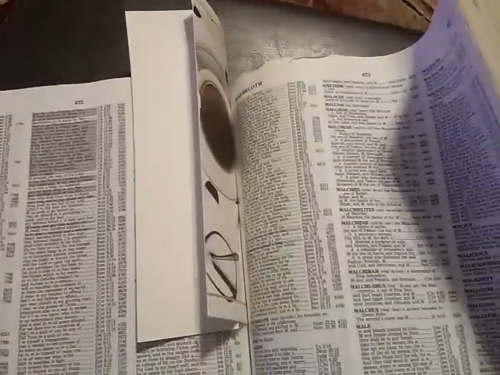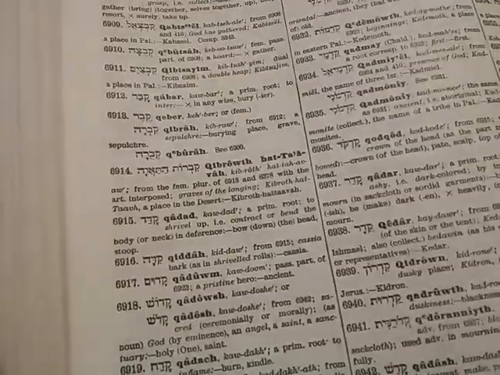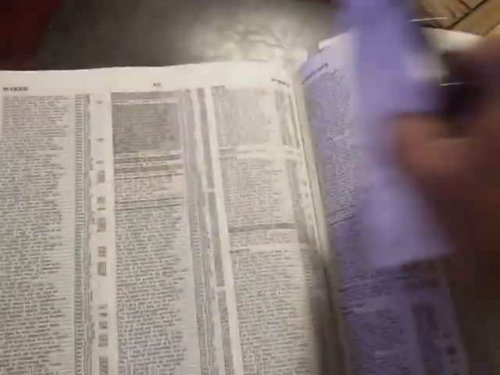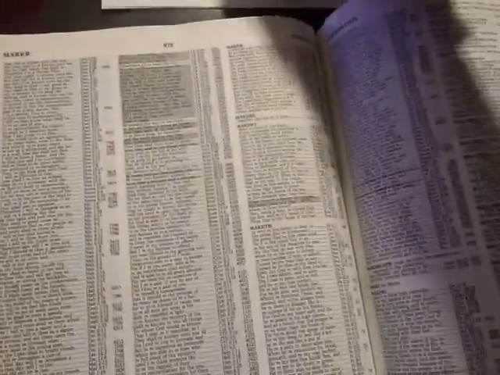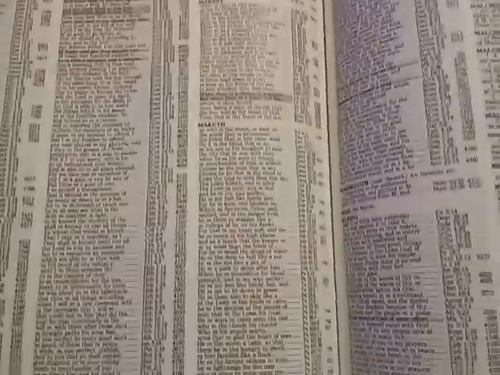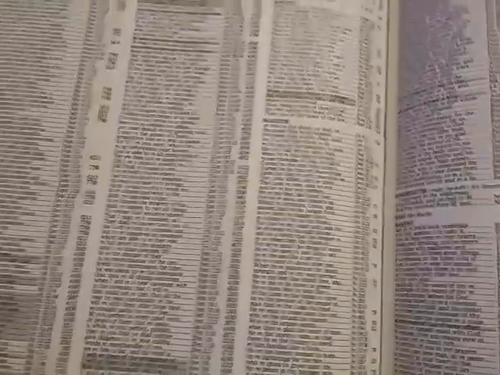So let's look up a word or words in the Aleph Beth that may be helpful in getting an understanding about this language.